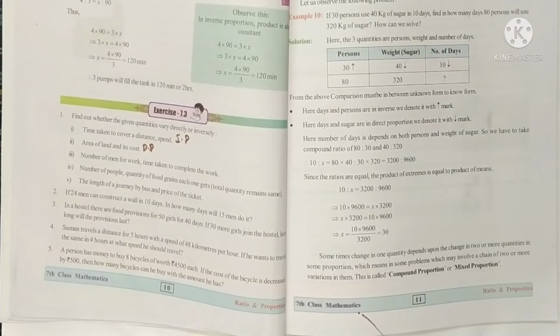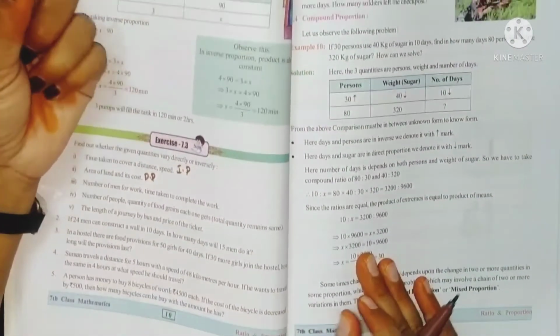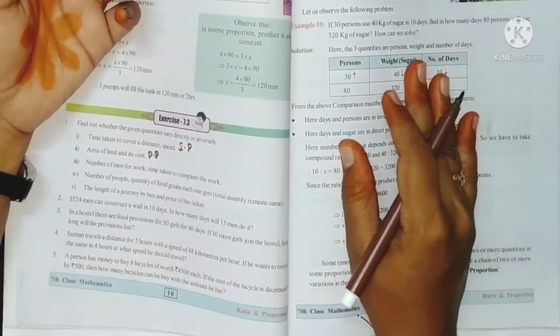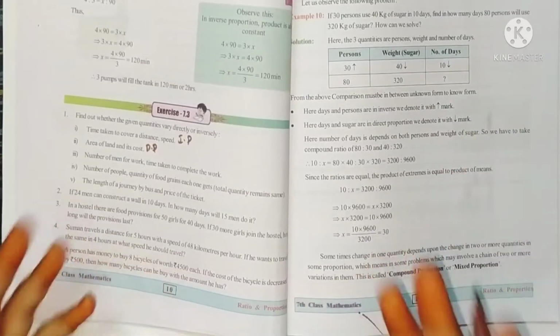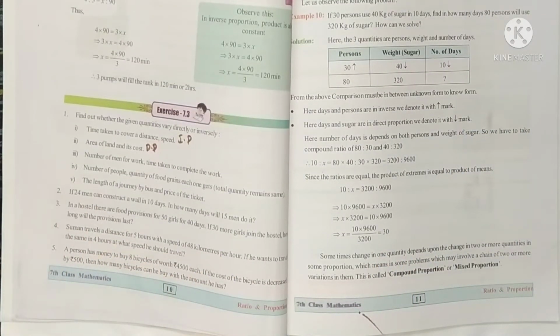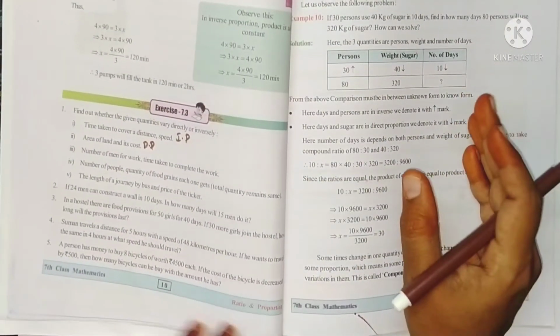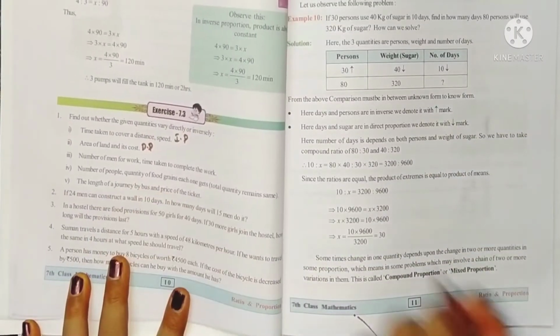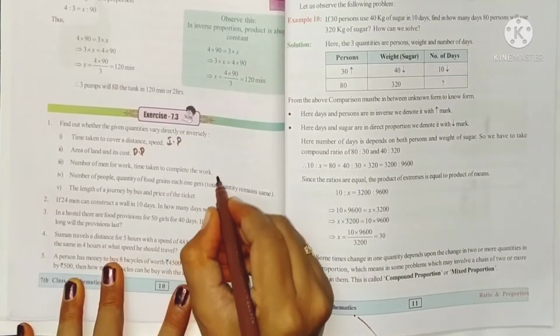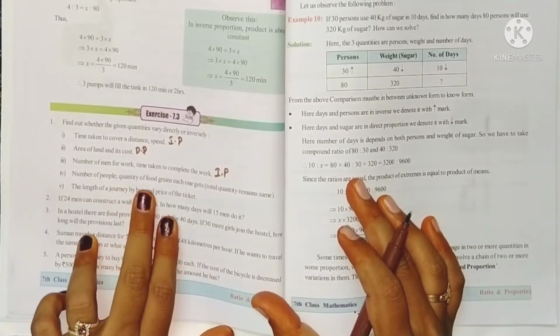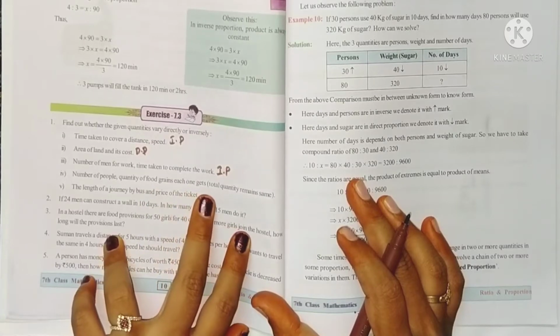Number of men for work, time taken to complete the work. Number of men అంటే ఎక్కువ మంది మనుషులు ఉన్నారు మనకి పని చేయడానికి, అండ్ టైం అనేది తగ్గుతుంది కదా. సో ఒక హౌస్ కన్స్ట్రక్ట్ చేసేటప్పుడు 10 members వచ్చి కడితే 5 days పడుతుంది, అంటే 20 members కడితే 2.5 daysలో అయిపోతుంది కదా. సో నంబర్ ఆఫ్ మెన్ పెరిగితే వర్క్ కంప్లీట్ అయ్యే రోజులు తగ్గుతాయి. సో ఇన్వర్స్ ప్రపోర్షన్.